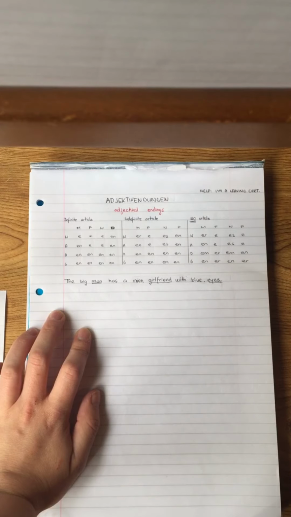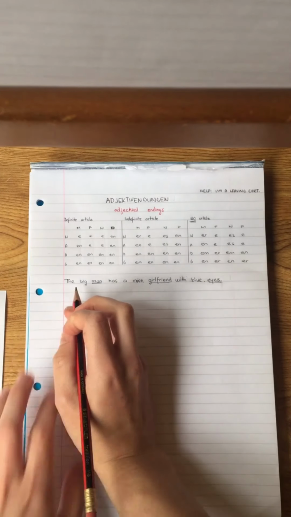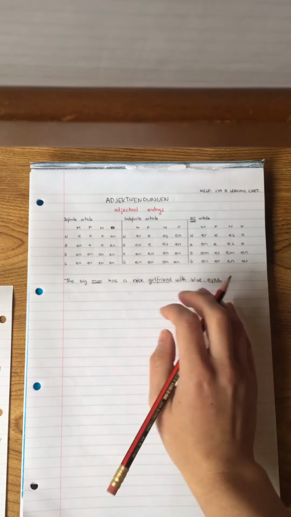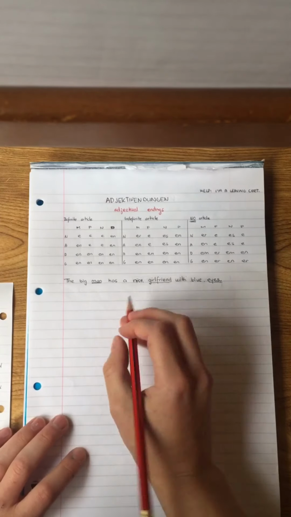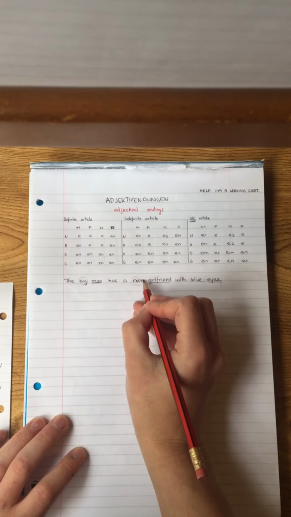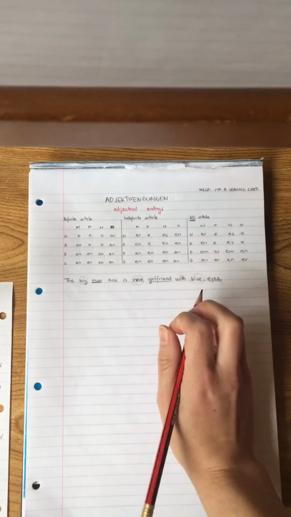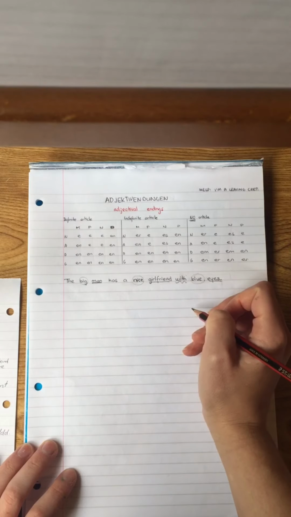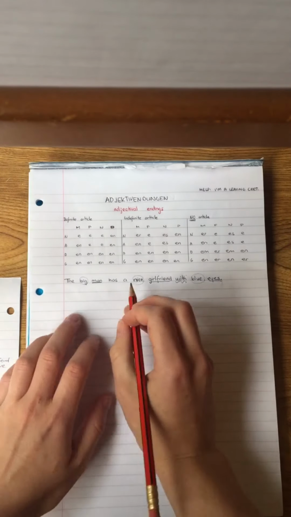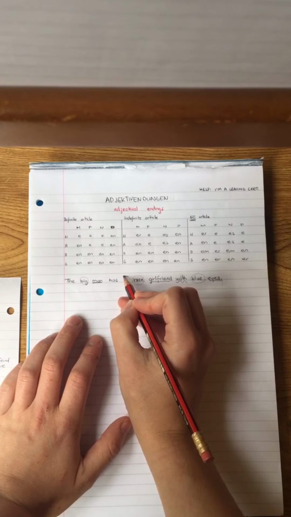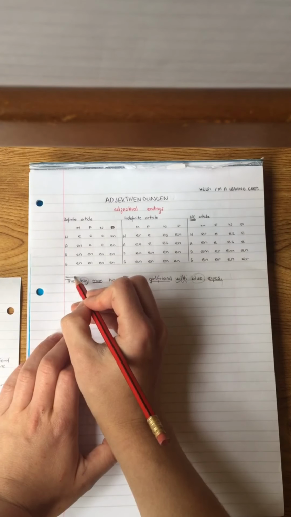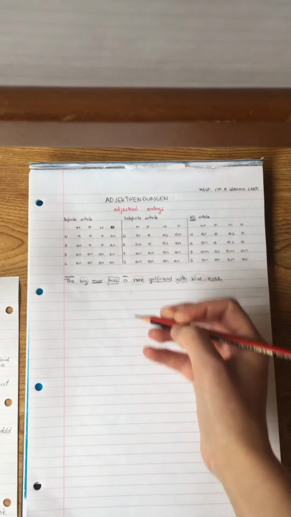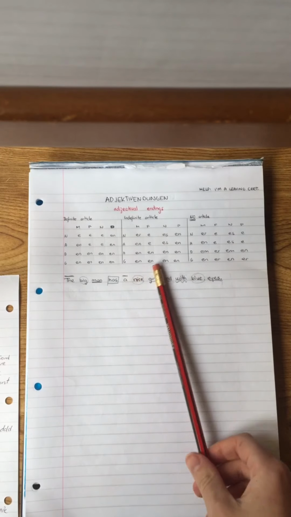So there are nouns. I'm going to find our adjectives. So we've got big, nice, blue. All our describing words there. Next thing is prepositions. So with is a preposition. That's about it for this sentence. And our articles we have are a, which is the indefinite article, and the, which is the definite article. And last but not least, our verb today is has.